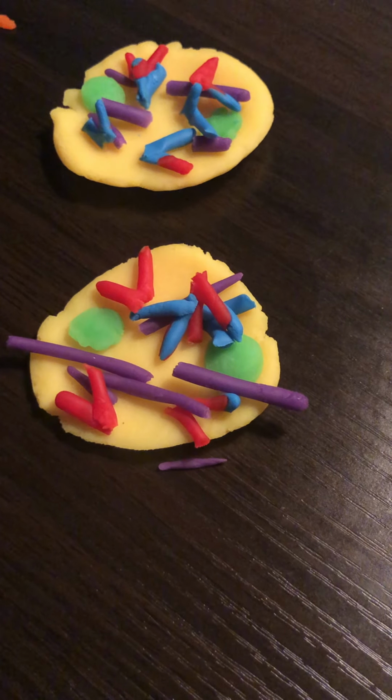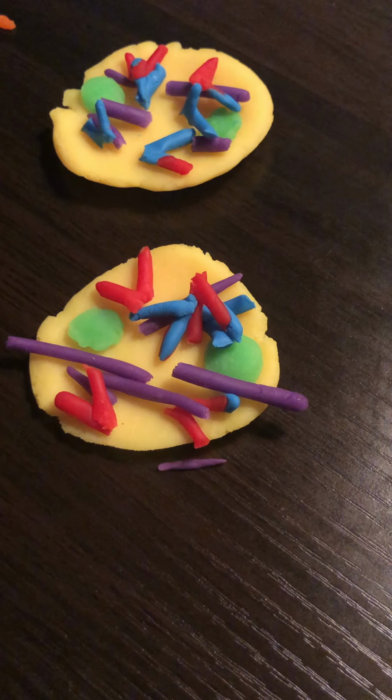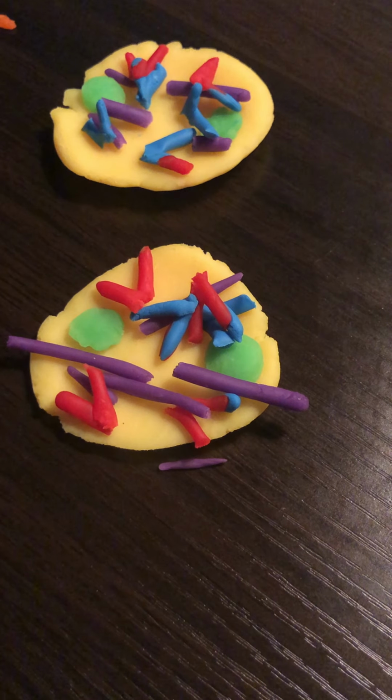So they separate and they pull towards those opposite poles. Okay, so that is anaphase 2. And then we are back in telophase 2 and cytokinesis. Now, with this, new nuclei form, the chromosomes uncoil, and then cytokinesis occurs.